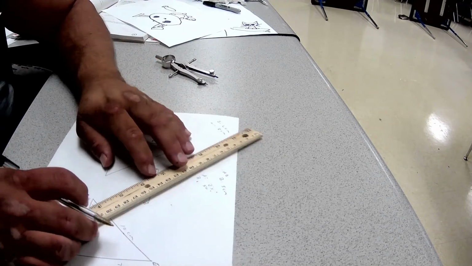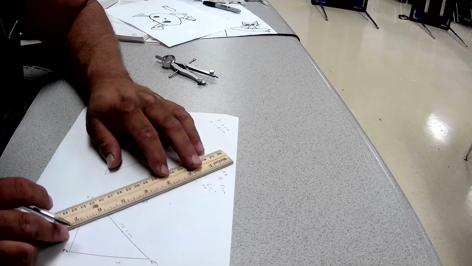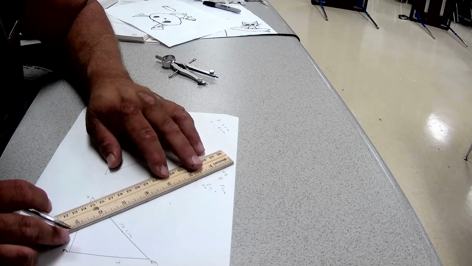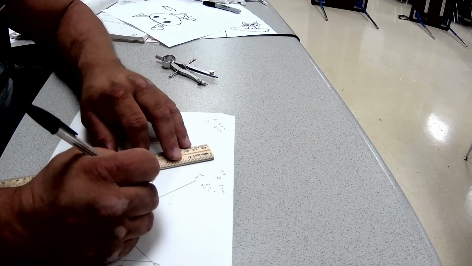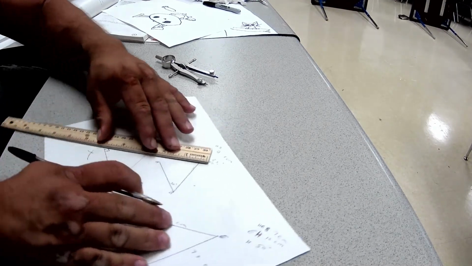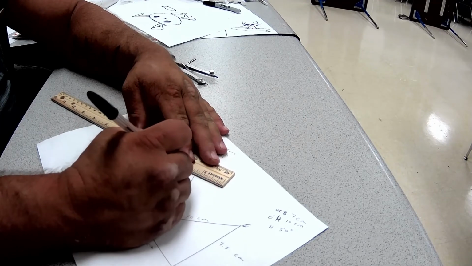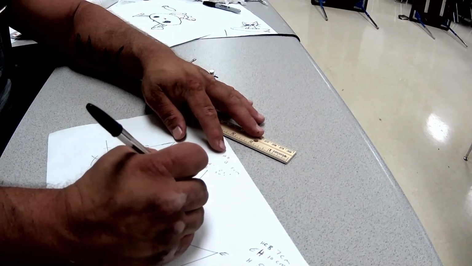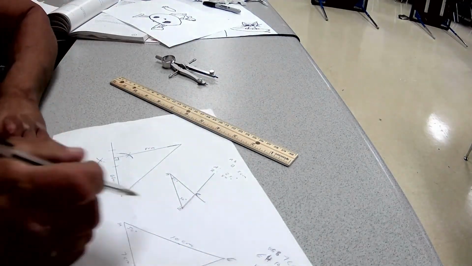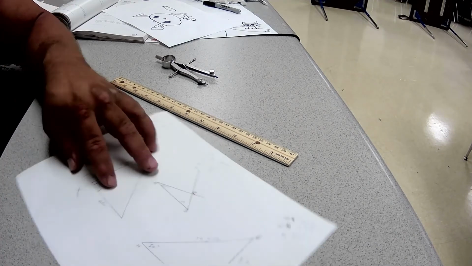Now I'm going to take my ruler and I'm going to connect this to this mark. Right? I'm going to connect the 2 marks. I have this at 50 degrees. I'm going to connect these 2 marks. I have this at 25 degrees. And this is going to be where they intersect. Right here is your next vertex for your triangle. Okay, and then we can measure that out.